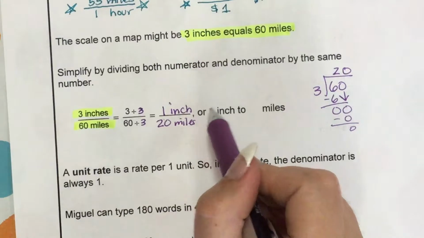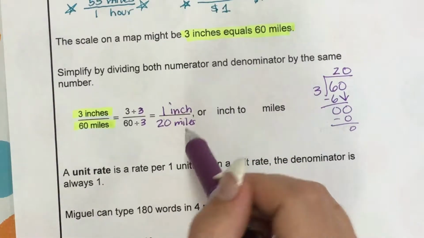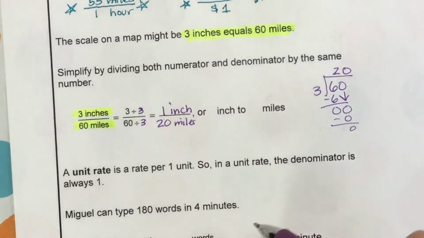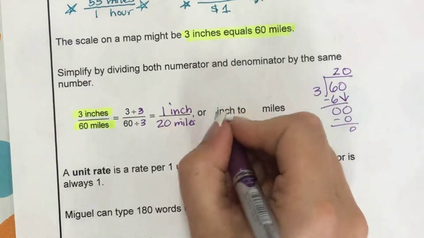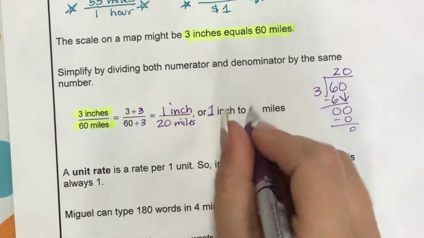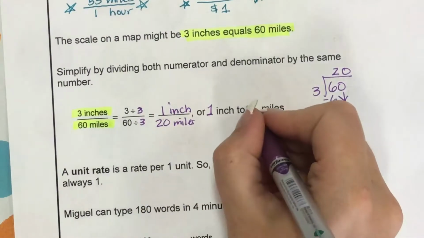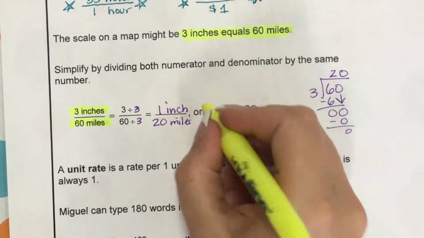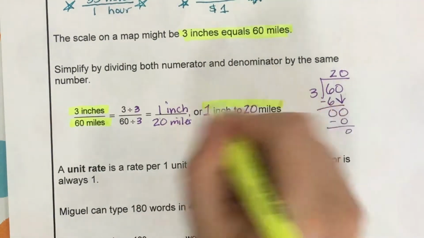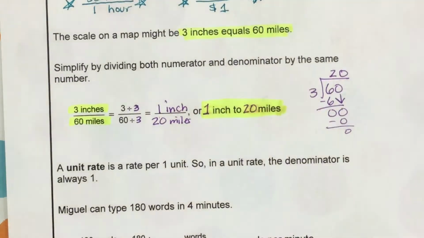So what this tells us is that for every 1 inch, that is the same thing as 20 miles on the map. Or we could say it as 1 inch, if we're going to say it in words, to, and there's that word right there, to 20 miles. So that would be the word version of this particular rate, which is comparing two different quantities, inches and miles.